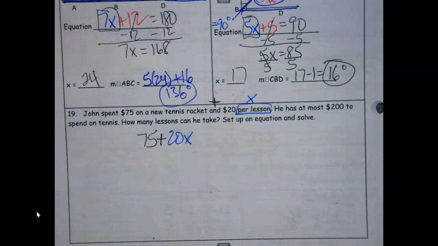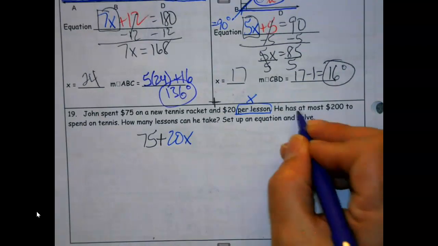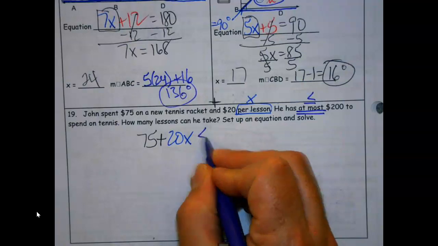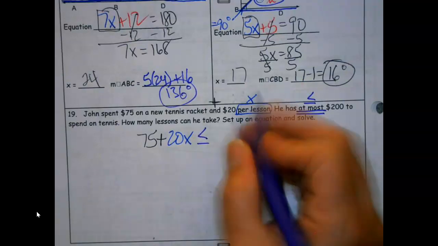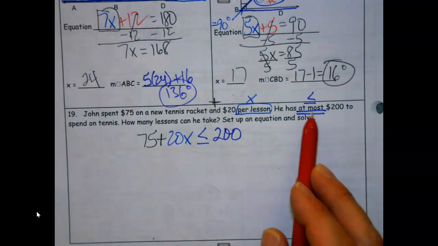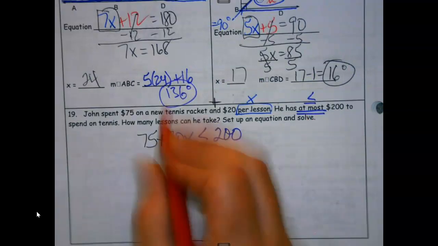All he's got is $200. So when we say at most, that means I want to spend less than or equal to $200. Okay, so that'll be my setup. Again, not equals, because it could be less.